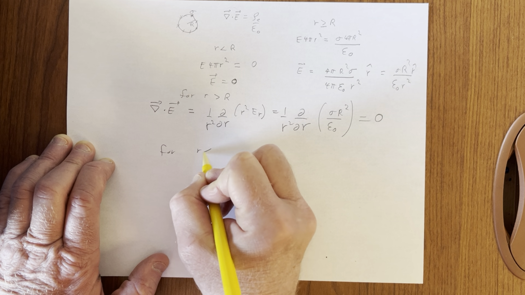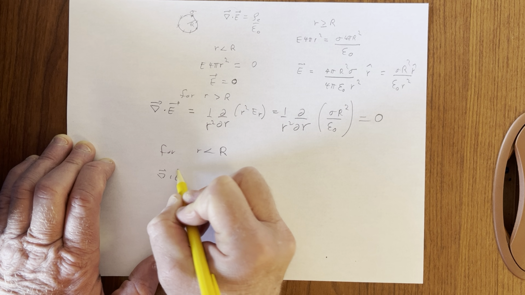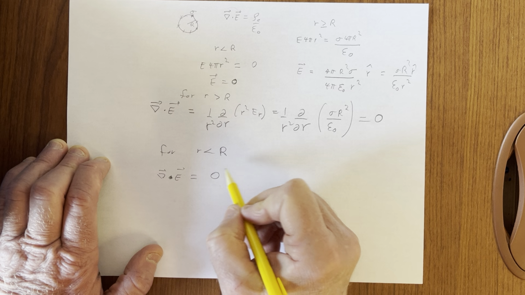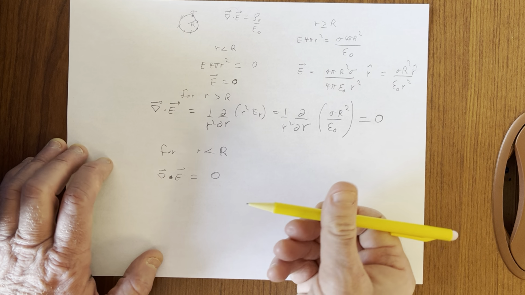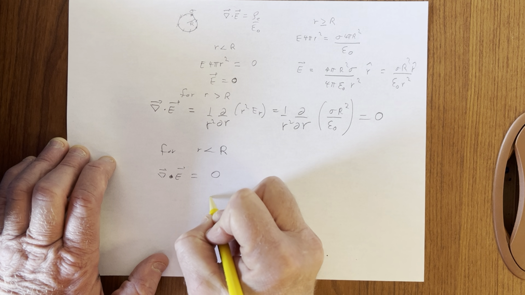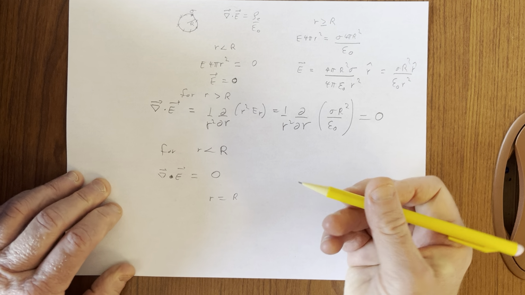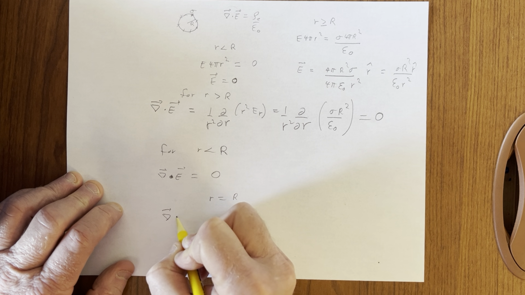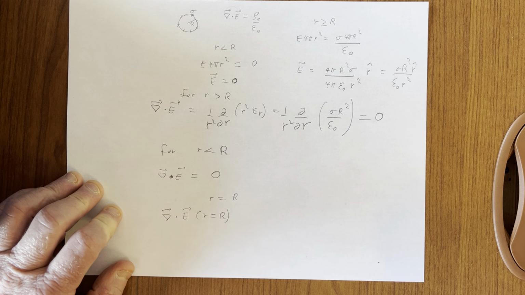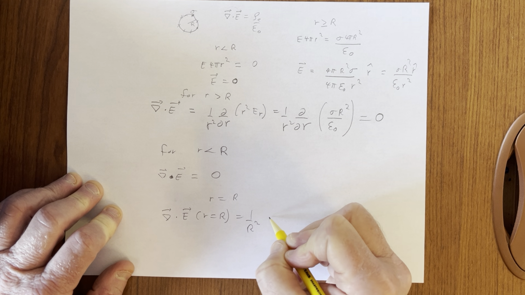For r less than capital R, we have divergence of E is just 0, because the electric field is 0. The derivative of 0 with respect to anything is still 0, and so that makes sense. But at r equals capital R, the divergence of E gives us 1 over r squared, and then we have this derivative.